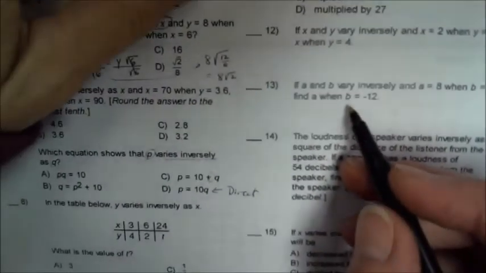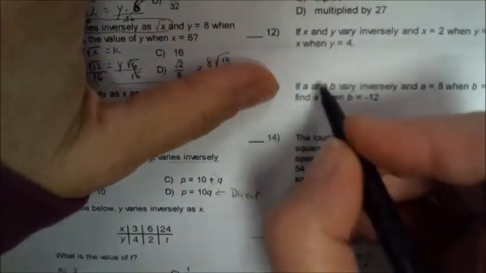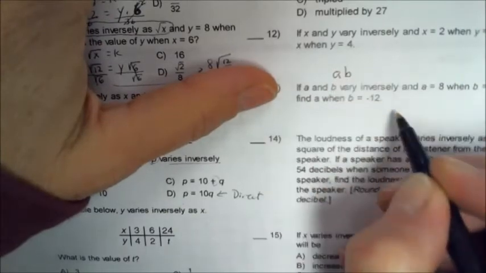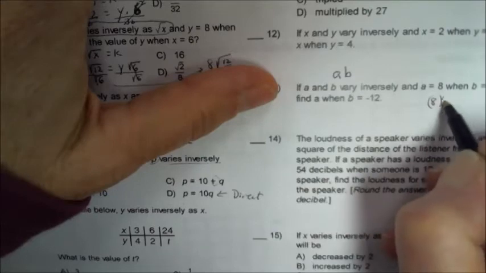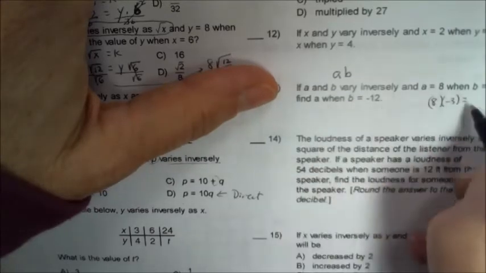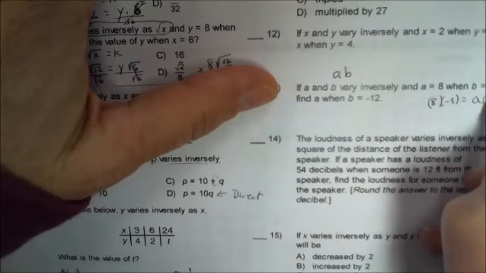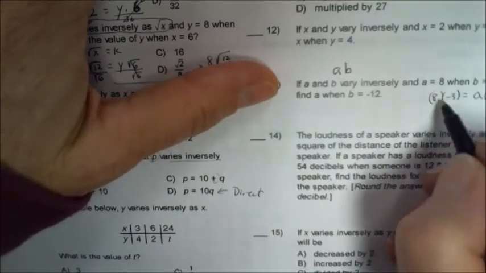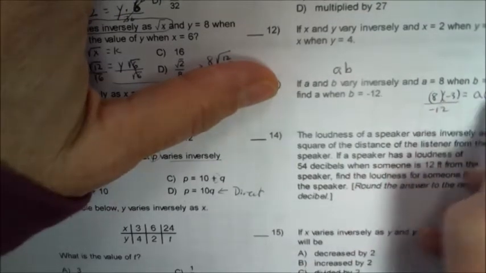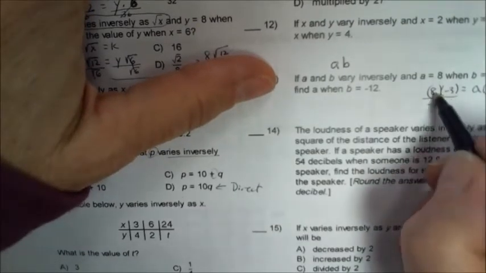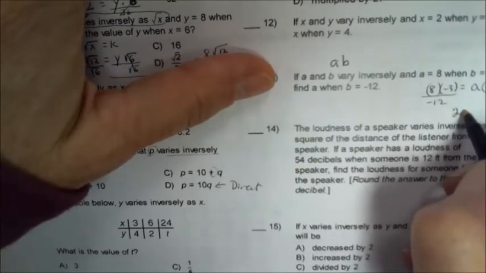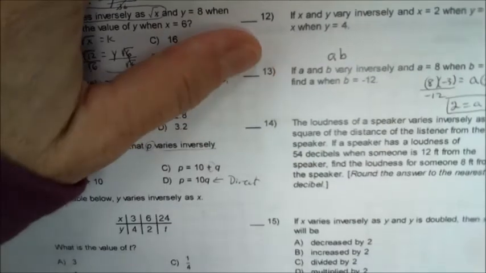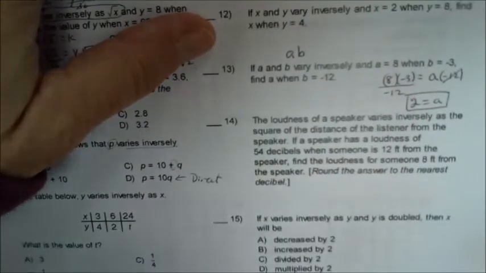Let's do 13 together. A and B vary inversely. So that means A times B is always equal to the same number. Well, A is 8. B is -3. Multiply them together. Now we have to figure out what A is when B is -12. So you're going to multiply those two together and divide by -12 and you'll get A. 8 times -3 is -24. -24 over -12 is 2. So there would be your answer to number 13, 2.